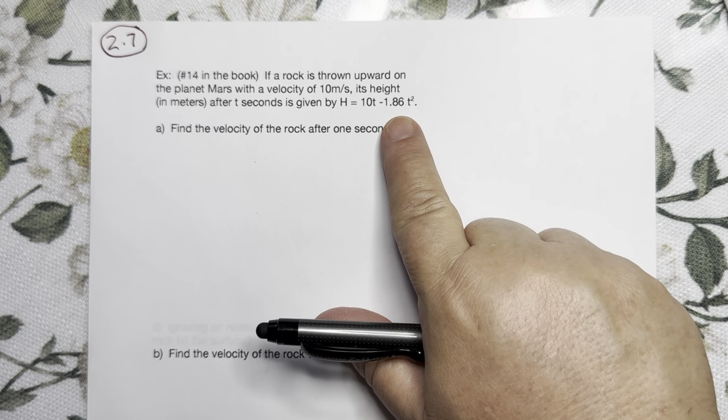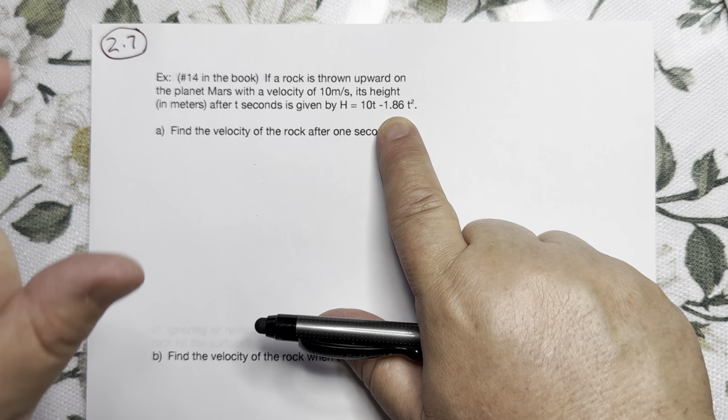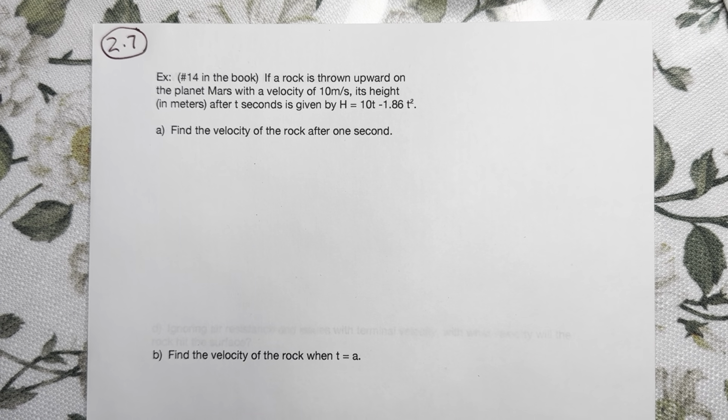Now remember, we're used to seeing a different number here for the acceleration due to gravity, but this is because this is on Mars, it's a much smaller number. Okay, find the velocity of the rock after 1 second.